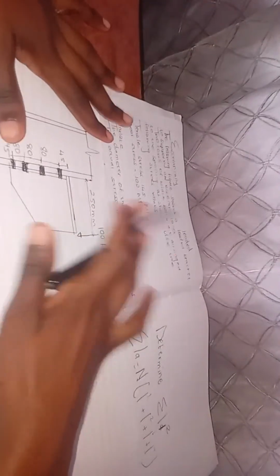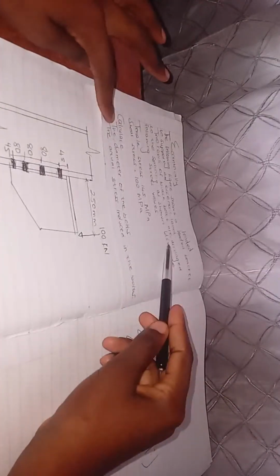I'll just read it for the last time. The following figure shows a loaded bracket to support an eccentric load. 2 rows of black bolts are arranged to the spacing as shown. Use the following stress values. Tensile stress is 145, and then the shear stress is 100 MPa. We need to calculate the diameter of the bolts and also the actual stress induced in the bolts. This is the eccentric load that we'll be doing.